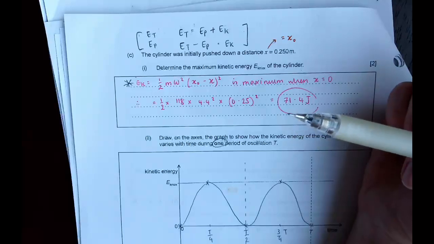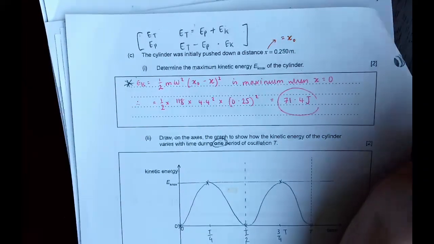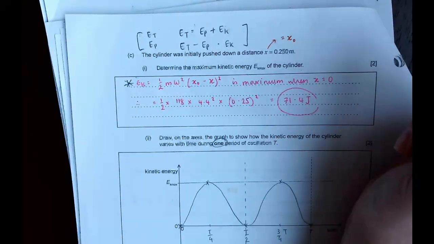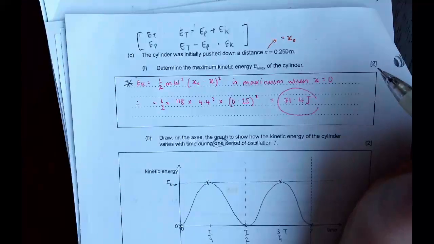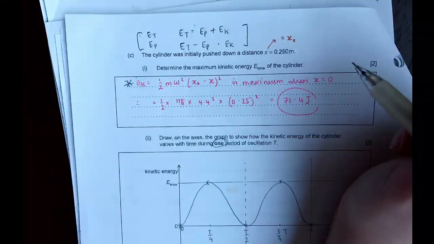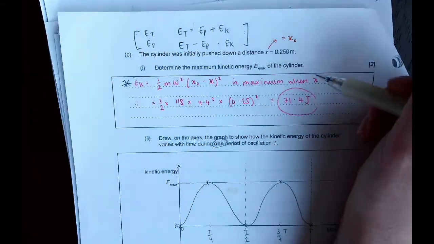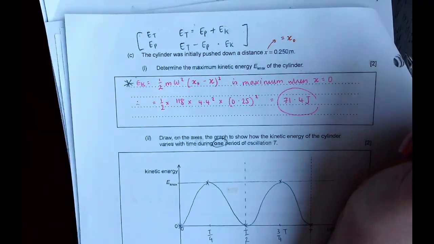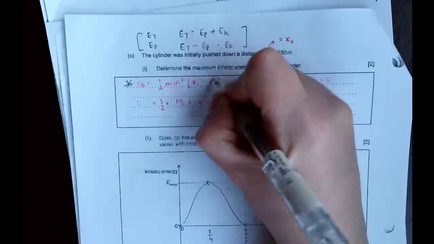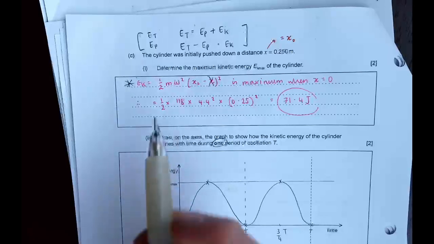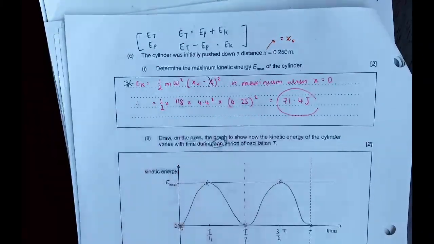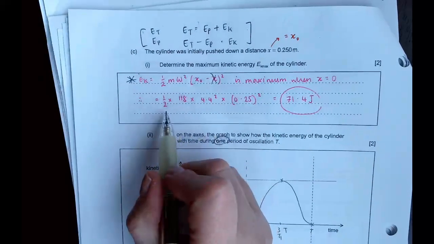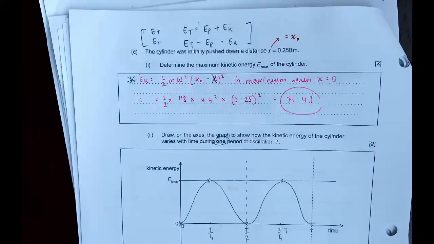So we know that maximum kinetic energy, you can also, more logically, if I had thought this through, say, well, maximum kinetic energy is just total energy, because when you have maximum kinetic energy, you've got zero potential. So it's when x is zero in this case. So this disappears. So you've got EK as a half m omega squared x naught squared for your total energy. And then it's just a case of subbing the numbers in and you get to 71.4 joules.